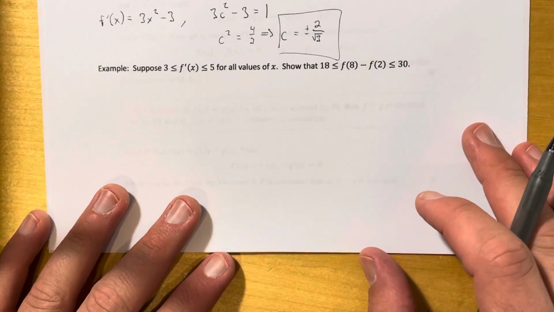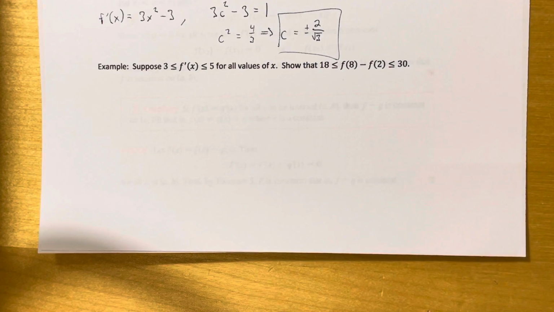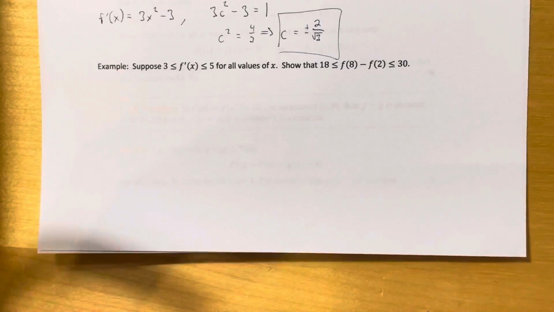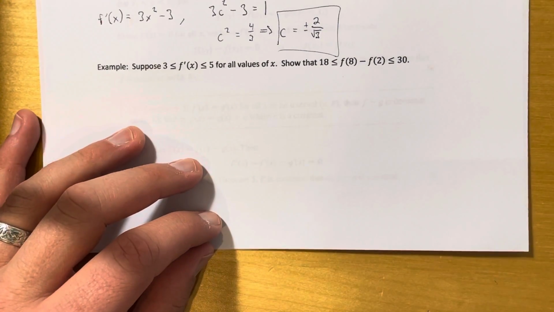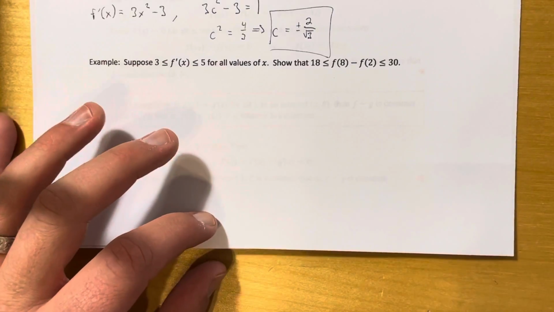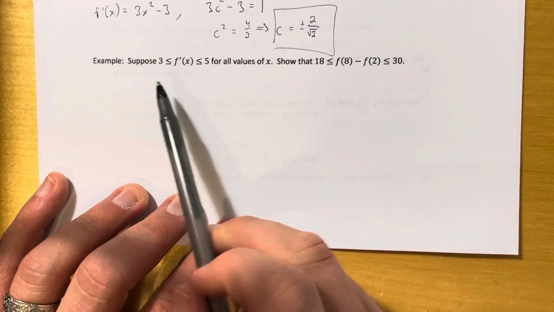Let's take a look at another example. And this is kind of a bizarre one just when you first read it. But then if you look at how the mean value theorem applies to it, it's not too difficult to see what we have to do. It's a little bit different than any kind of problem we've done so far. I'll say that much.